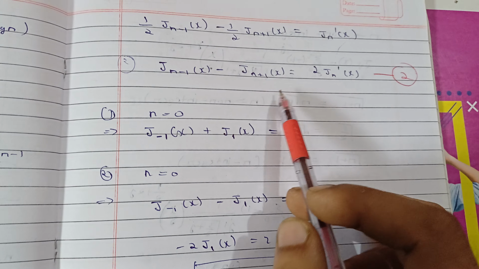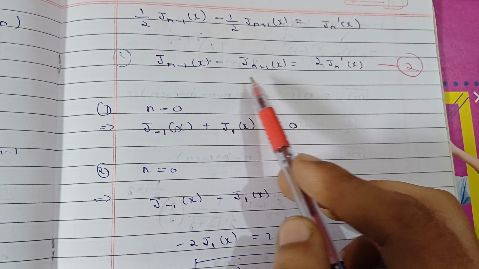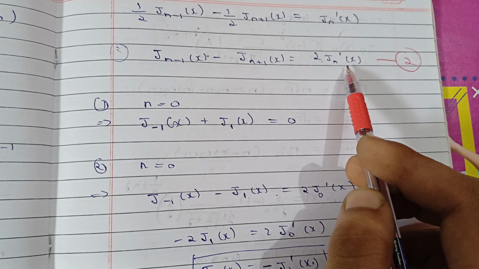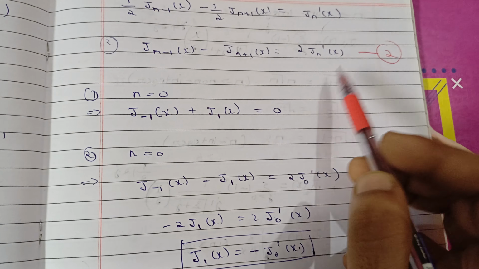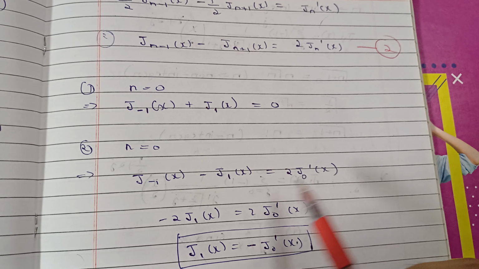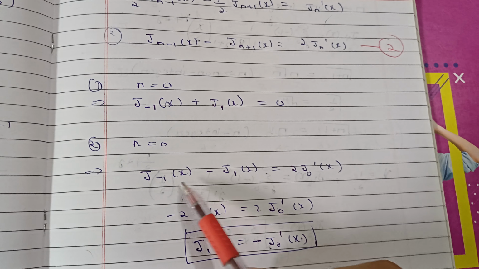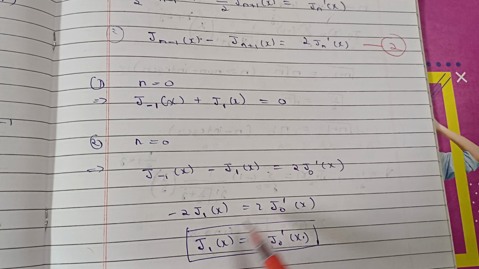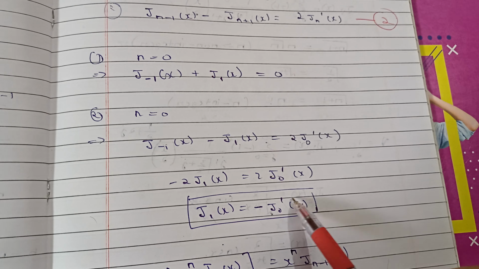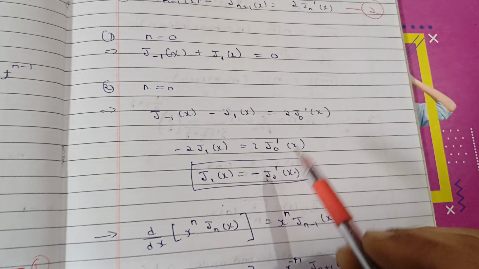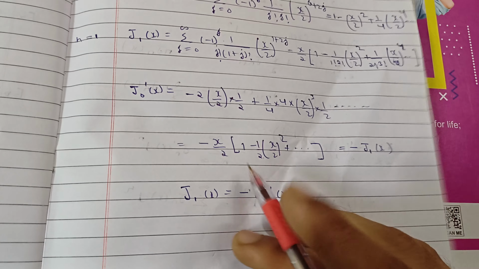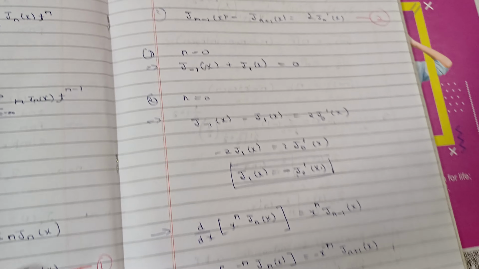Now let's see for the second one. Put n equal to 0, it will give us J_(-1) minus J_1 equal to 2 J_0'(x). Now see, we already proved this result. So J_(-1) will be minus J_1. So it will be minus 2 J_1 equal to this, 2 will cancel out. J_1(x) will be minus J_0'(x). So we already proved this result here. So this second recurrence relation is also valid.